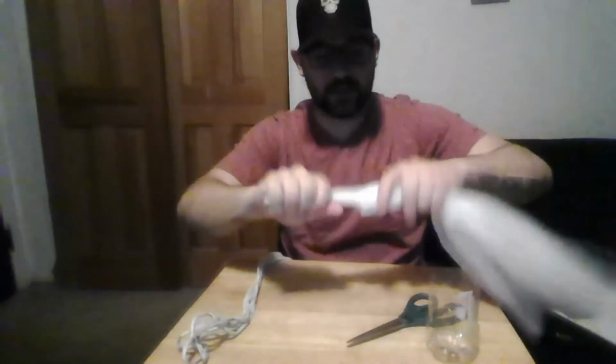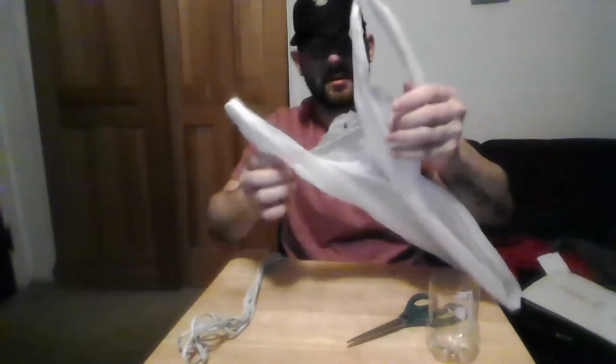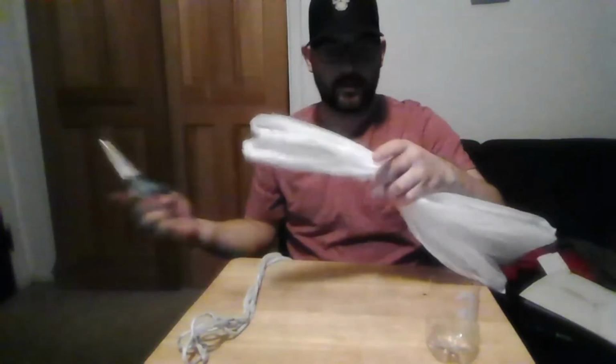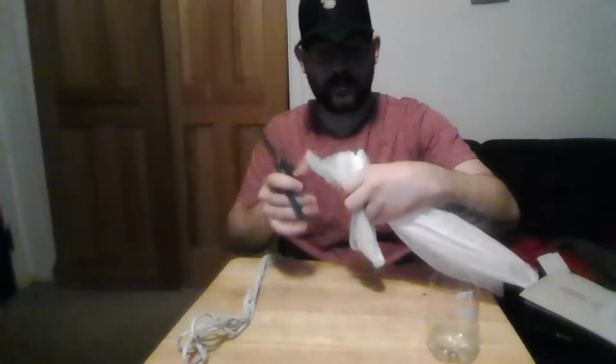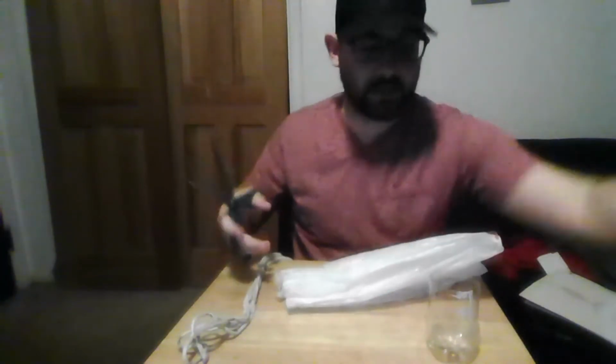First thing you're going to do with this plastic bag is you're going to take your scissors and cut those handles off. See the handles? You're going to cut those off. So let's do that. Take our scissors, cut the handles off. You can put that to the side.